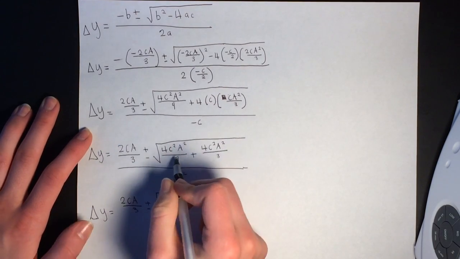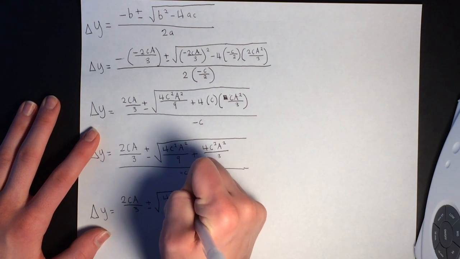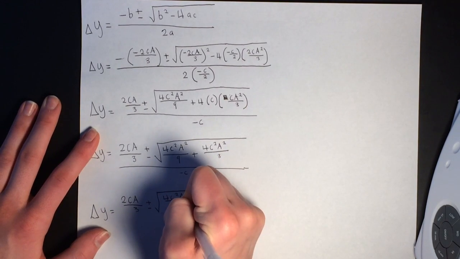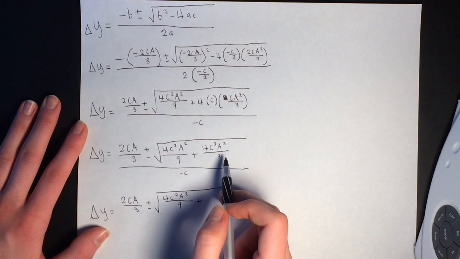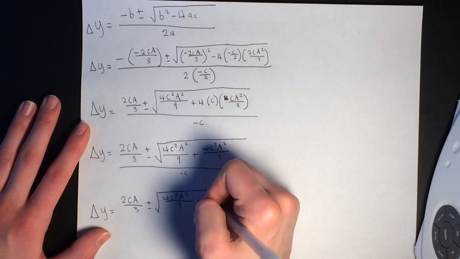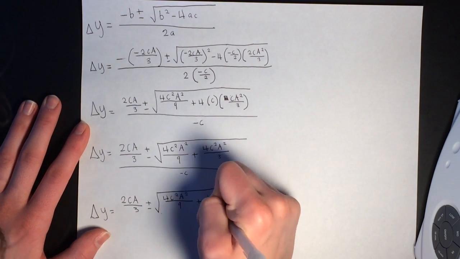Again, if we want to add these two fractions, they have to have the same denominator. So we can leave that the same, and we can multiply this fraction by 3 on the top and the bottom. So on the top we'll get 12c squared a squared, and on the bottom we'll get 9.